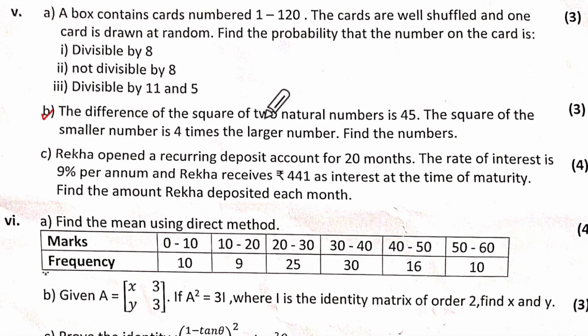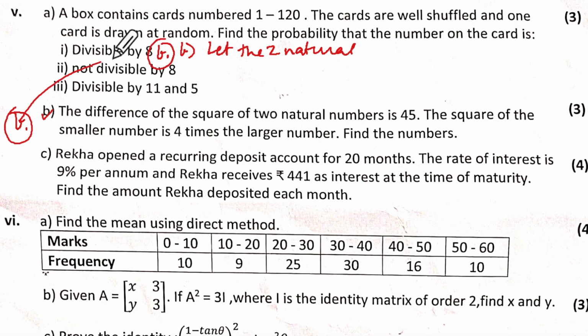B. Difference between squares of two natural numbers is 45. So let the two natural numbers, please number the questions. If it is B and this bracket, then write B and this bracket. If they say B and dot, then here you write B and dot. This is ditto to be mentioned in your question number. Don't write your own thing. Some of you, if it is 5A, in place of A you'll write first part.